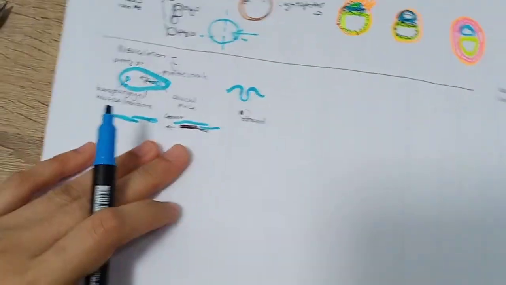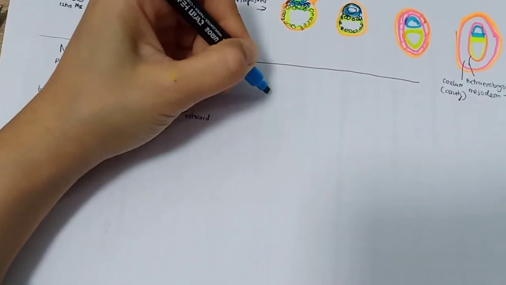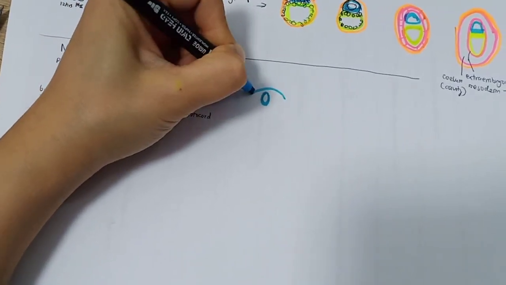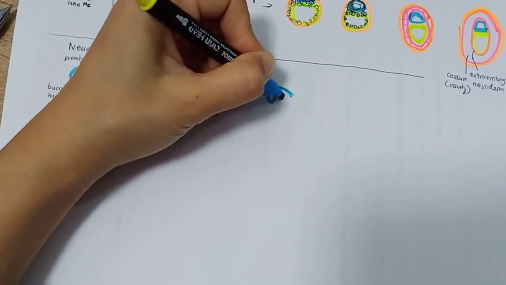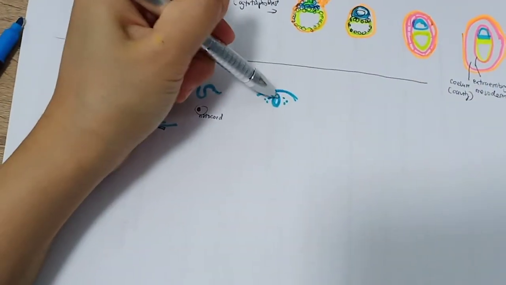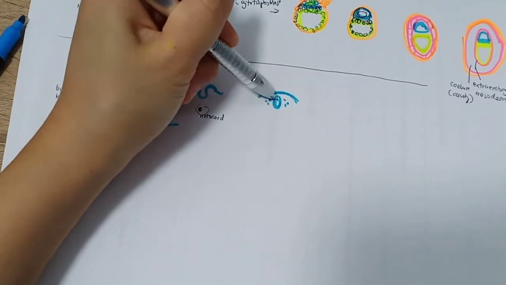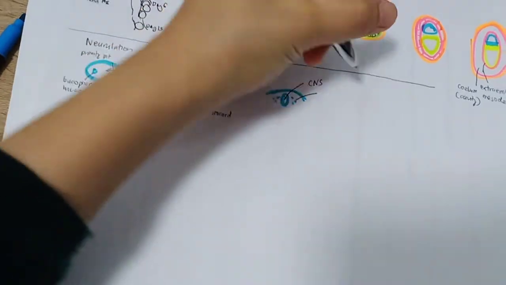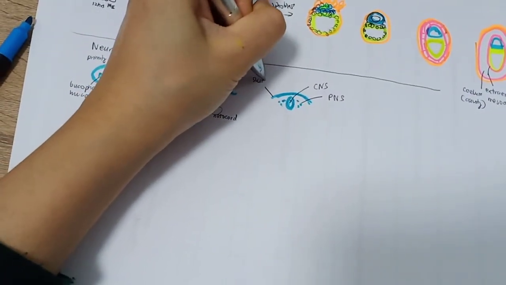So what happens in neurulation is that there will be a folding of the ectoderm, and it will pinch off from the ectoderm, forming the neural tube here. So we have the neural tube here. We have the neural crest here. The neural tube will become the central nervous system, and the neural crest will become the peripheral nervous system. This will become the skin.